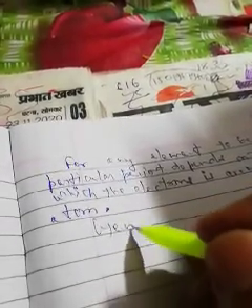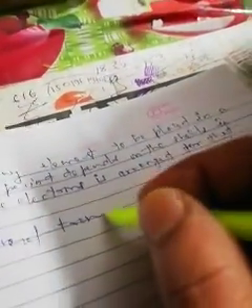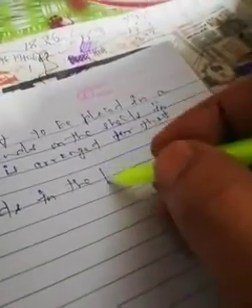Now we can study general trends in the periodic table.